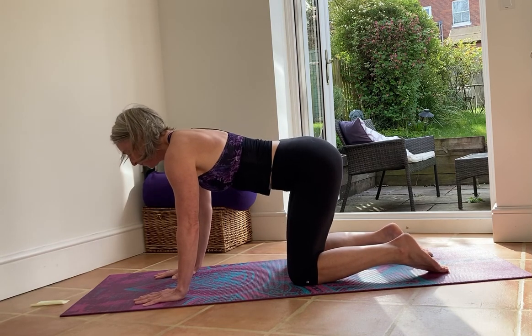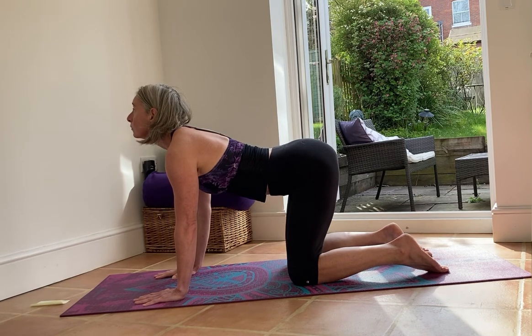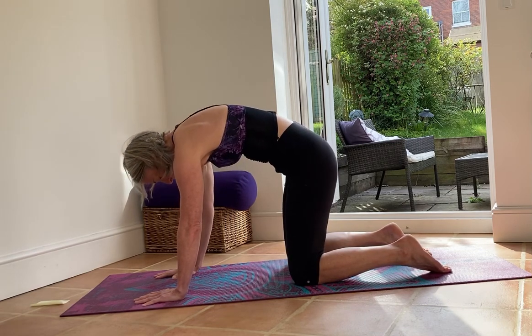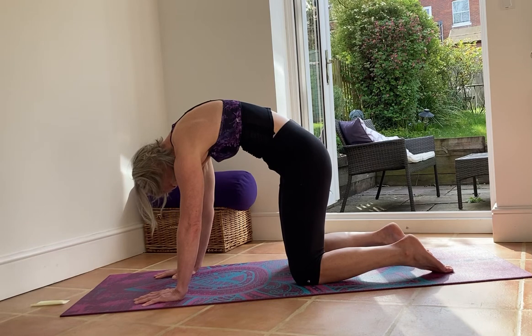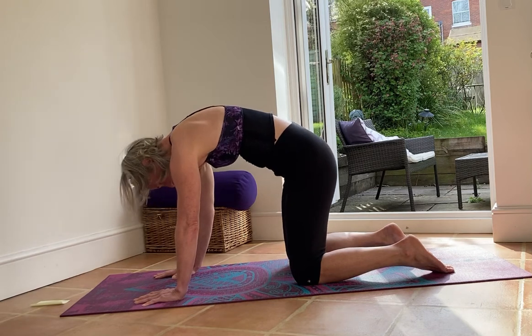You're going to lift your chin, lift your tailbone, drop your belly, so curving your spine in one direction. And then as you exhale, you're going to drop your tailbone, pull your tummy up, and then pull up through your shoulder blades. So really round and dome through the upper back. All right, let's go again.